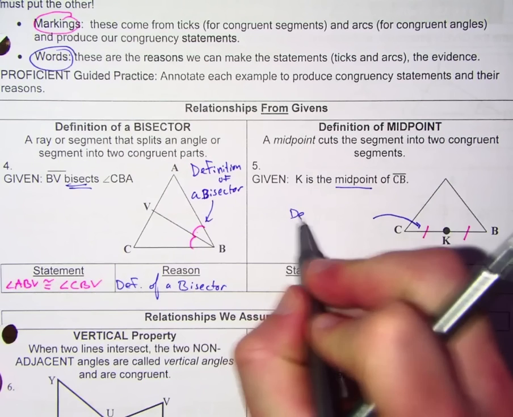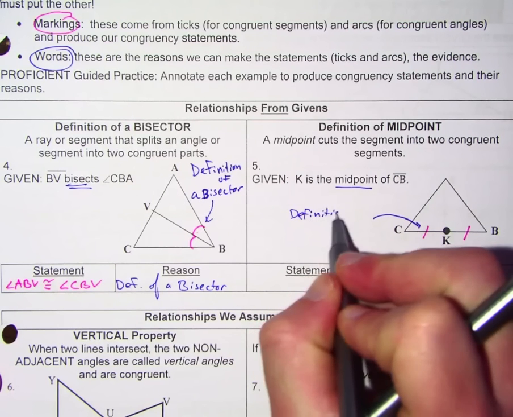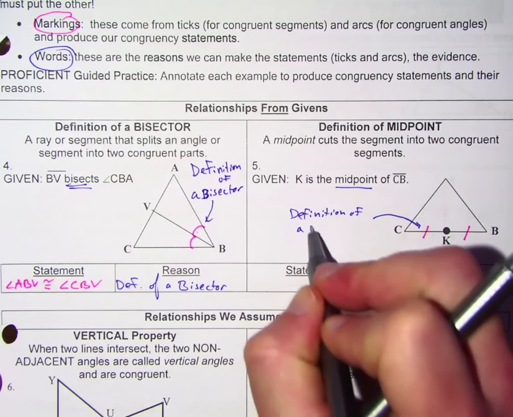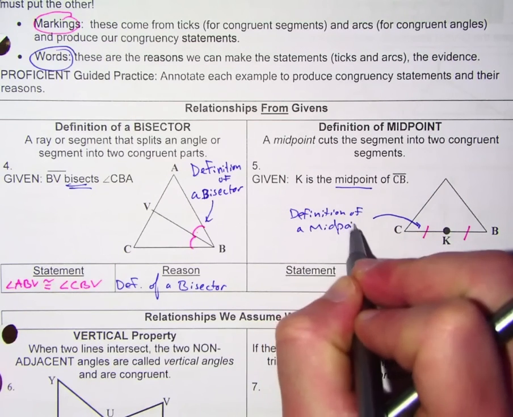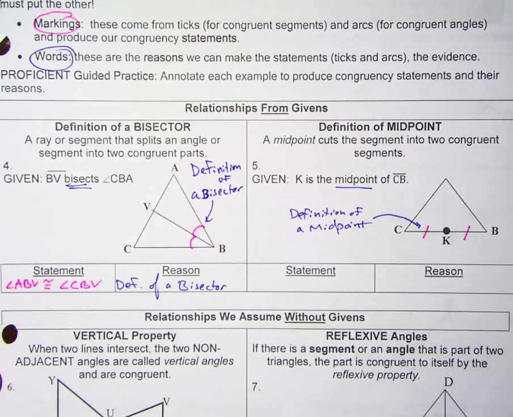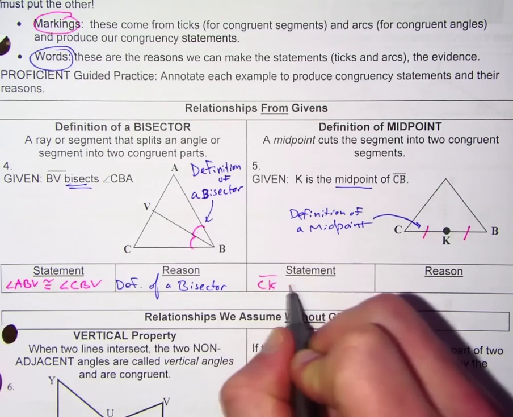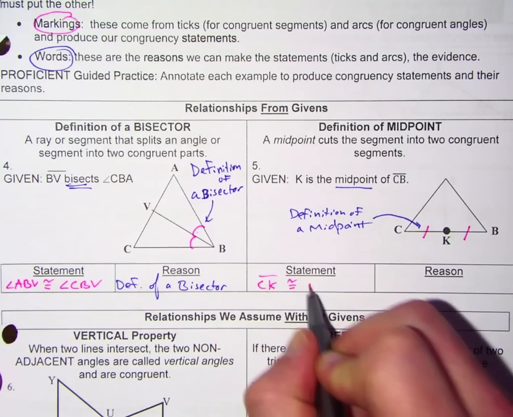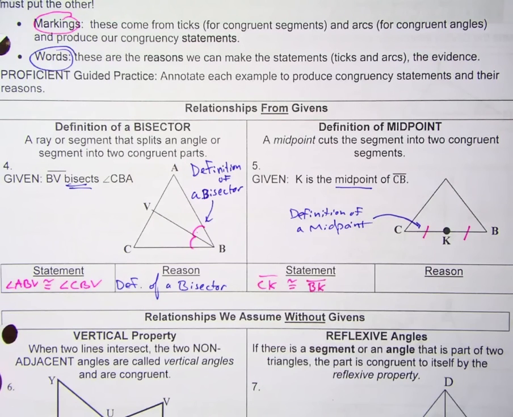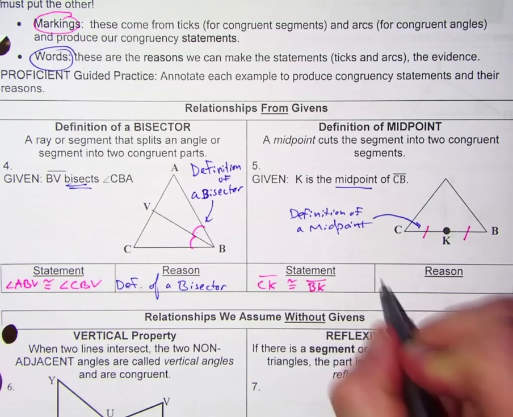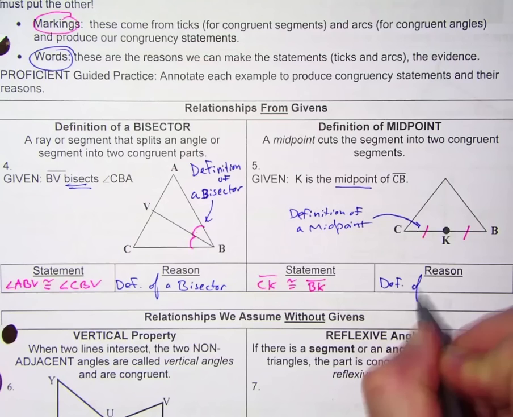Because of the definition of a midpoint. By definition, the segments on either side of the midpoint are going to be congruent. So my statement, segment CK is congruent to, be careful of the order, segment BK. What's the reason why? Definition of a midpoint.